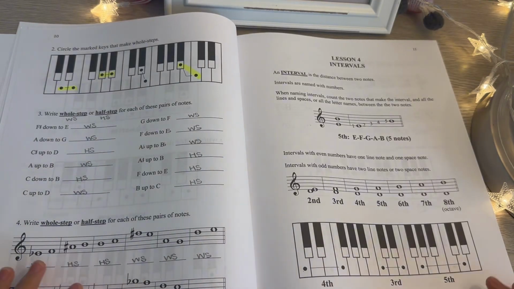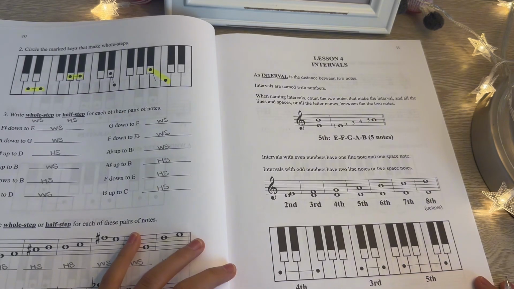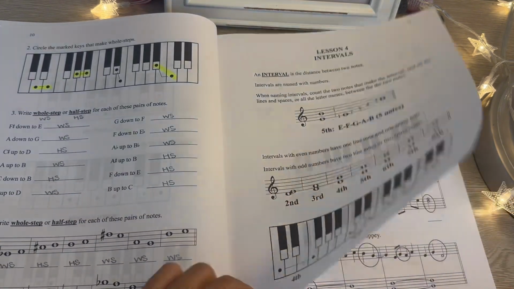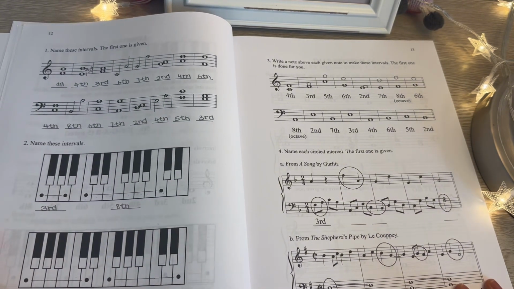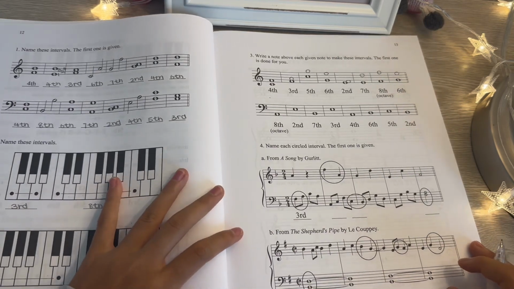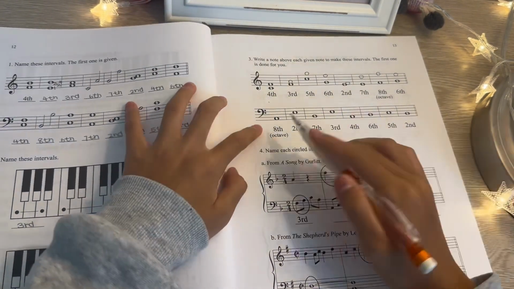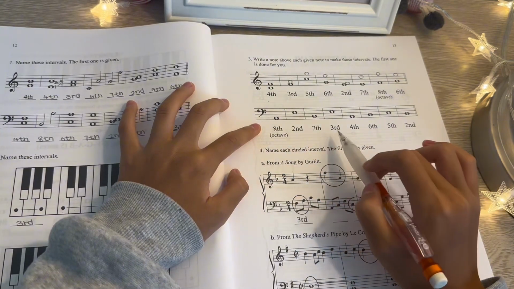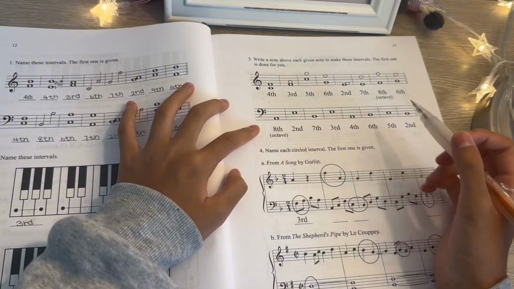Alright, now let's work on our lesson 4 about intervals. We already did a little bit about intervals, but that's okay. We're still going to do lesson 4 in this video. Let's continue from where we stopped last time. We're going to do this part now. It's the same exercise as before, but in bass clef.